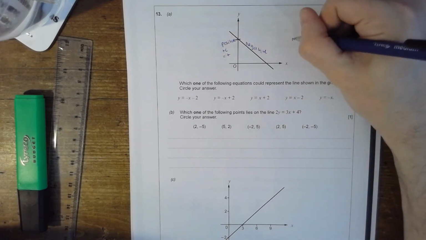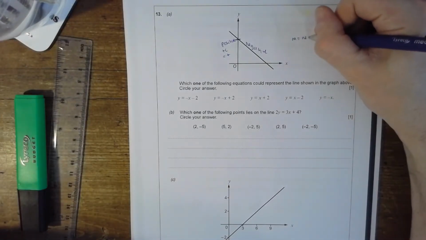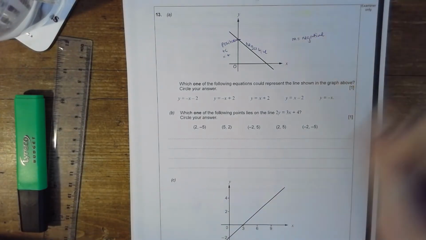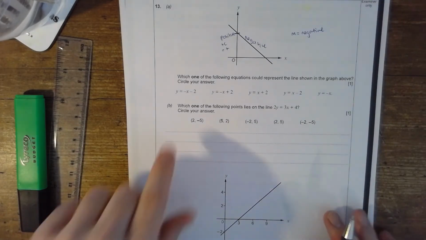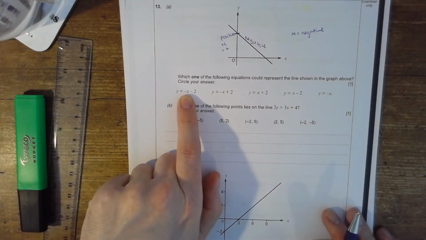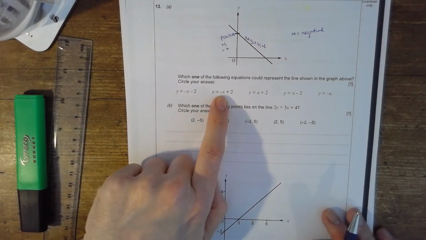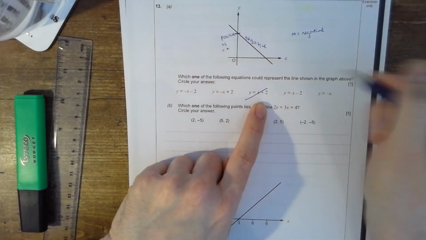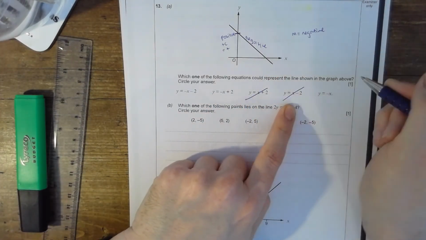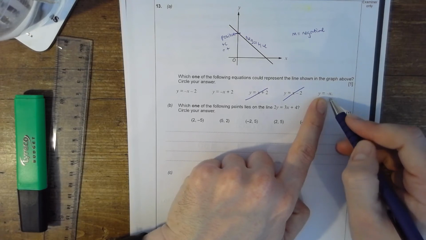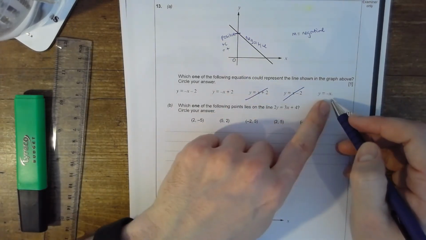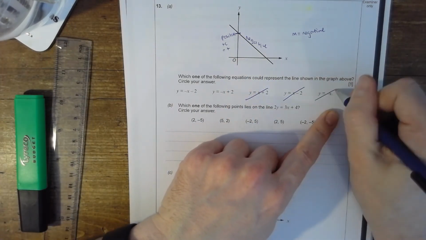So the m bit must be negative. First of all, I can cross off anything that doesn't have a negative gradient. That does, so that's fine for the moment. That does, so it's fine for the moment. That hasn't, so no, can't have that. Can't have that one as well. Even though it has a negative gradient, it doesn't go through 0 on the y-axis, like that's got no plus c with it, so it can't be that one.